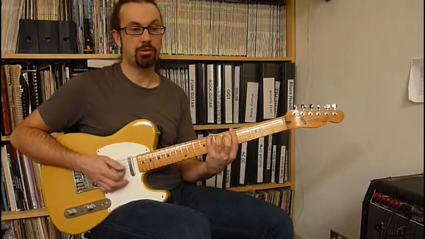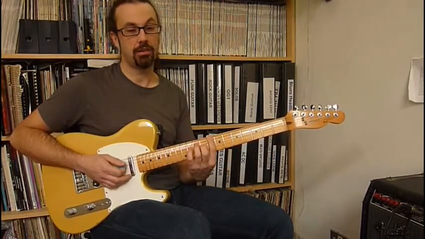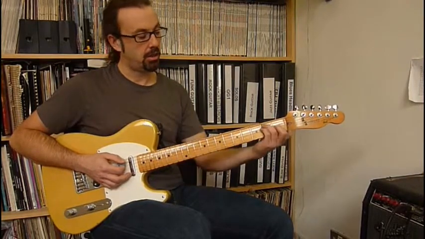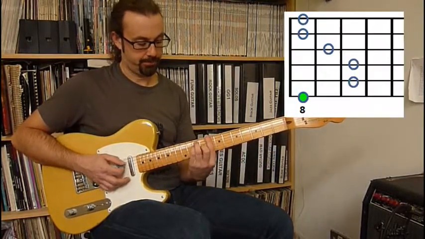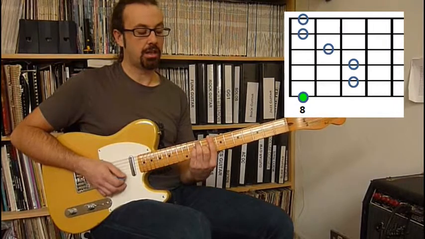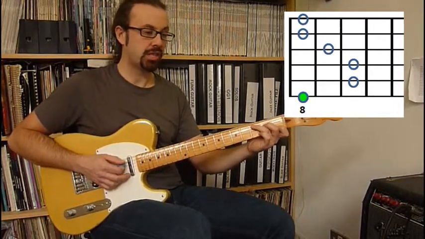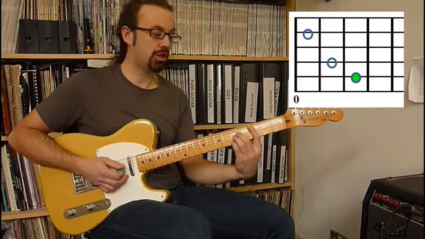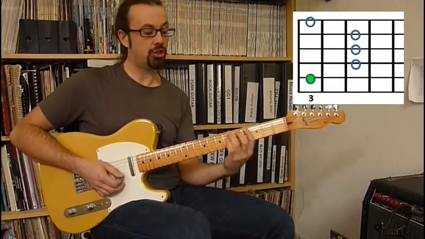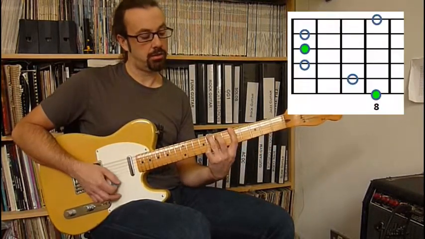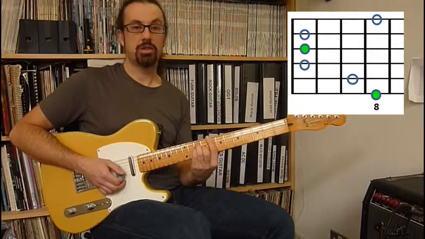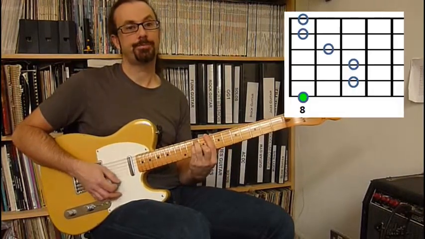It's the same one as we just played on the G. There, at the 8th fret there. We move this chord up. We get a C in an E shape. So again, we've got C in a C shape, C in an A shape, C in a G shape, C in an E shape.